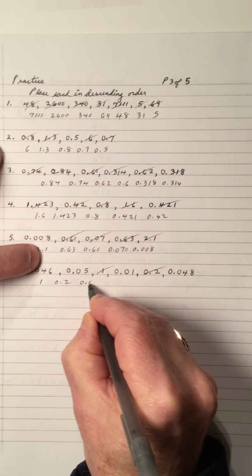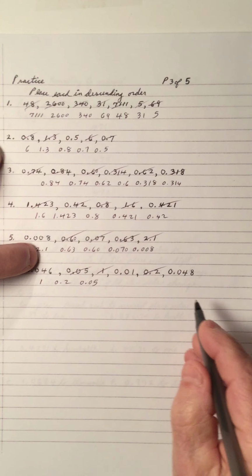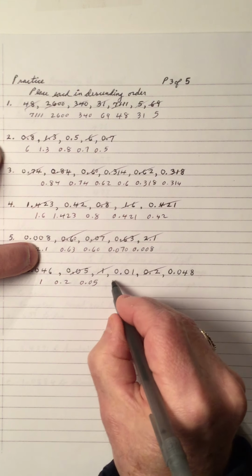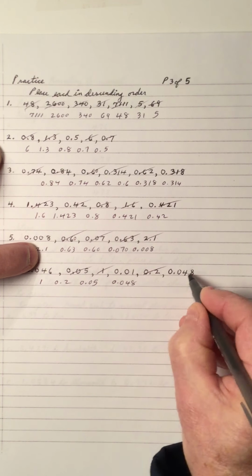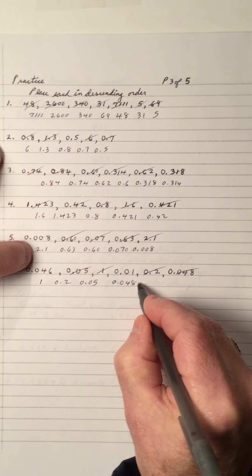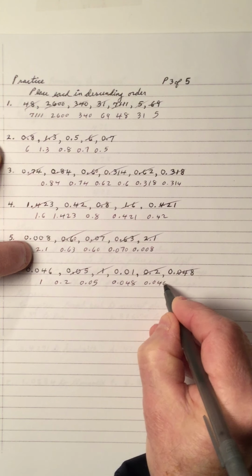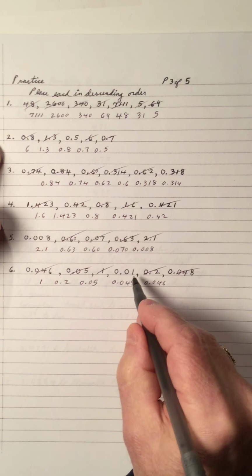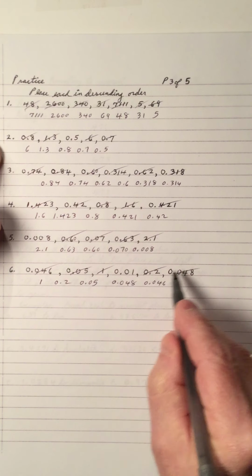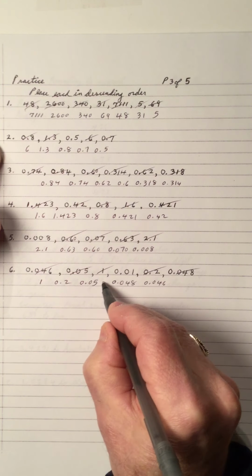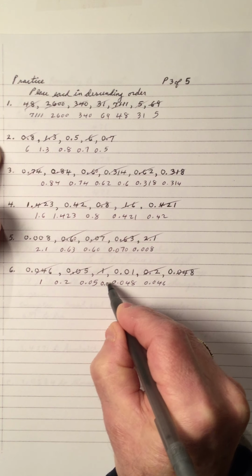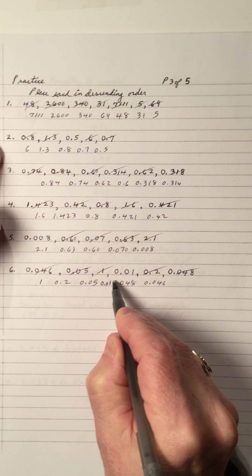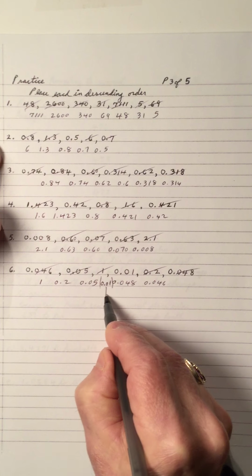So 0.05 is next. 0.04 is after that. So 0.048 is higher than 0.046. And one left is, I missed the reason for crossing these out, because 0.01 should fit right in here, in between 0.05 and 0.00. So if you look at it, that's in between right there.